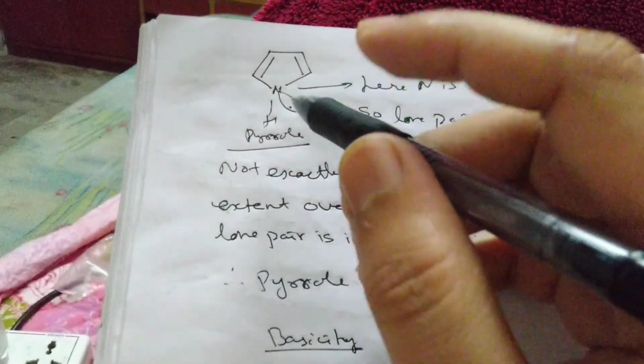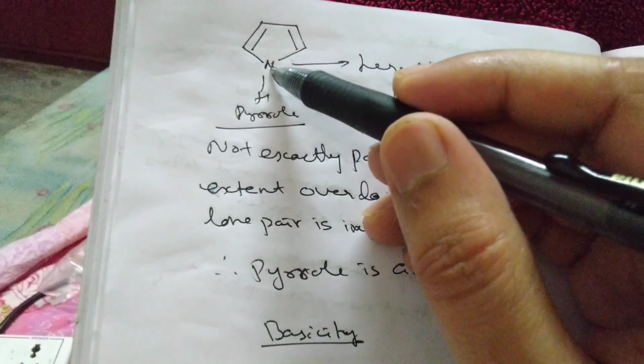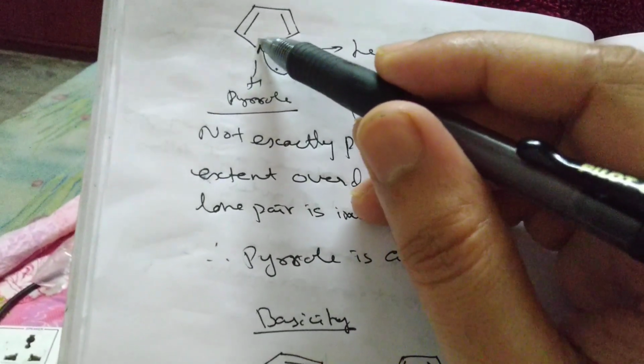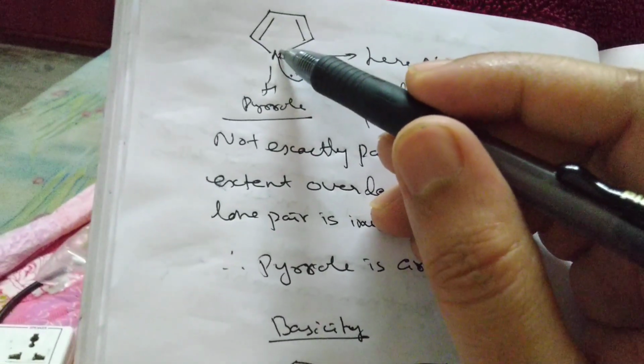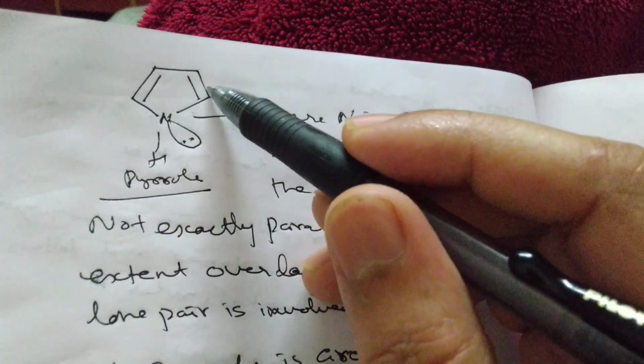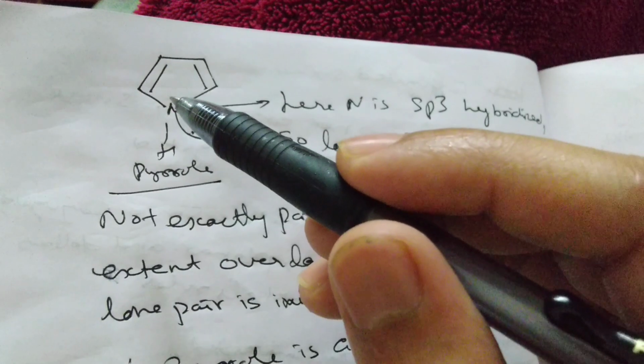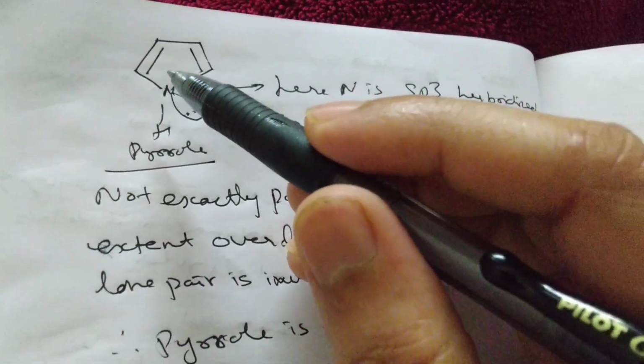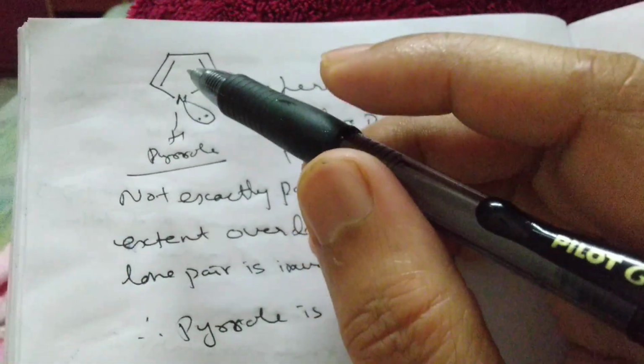But when you see pyrrole, that was pyridine, this is pyrrole. Pyrrole has an NH and a lone pair is there. Basically a lone pair is drawn here. And this is sp3 hybridized, so it is 109 degrees. So it is not exactly parallel to this, but a little bit tilted, but they overlap, not 100%, but to a large extent it overlaps, okay?